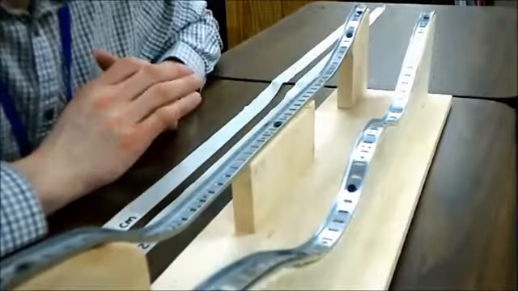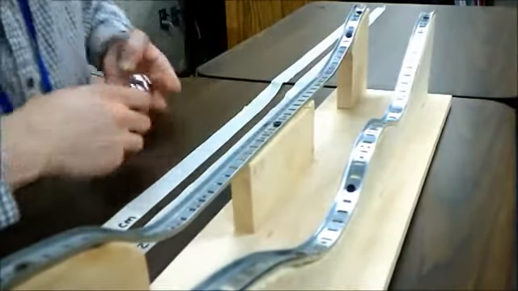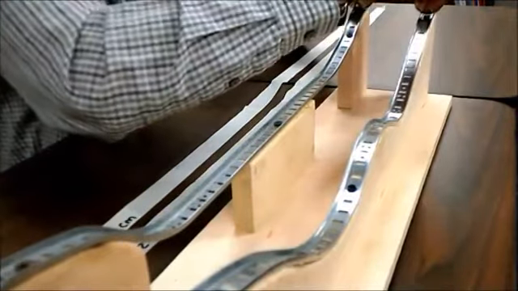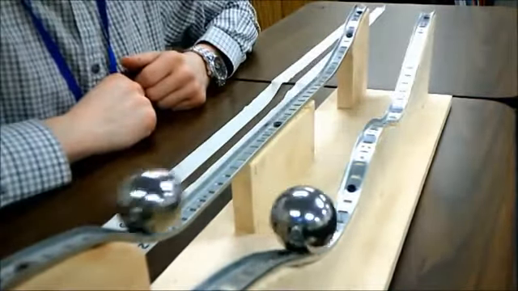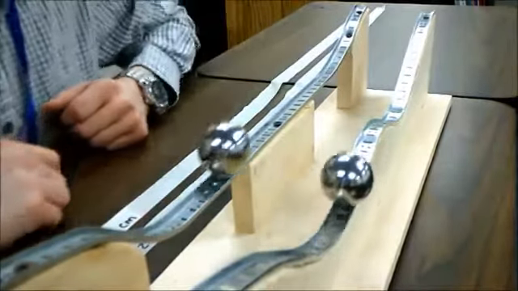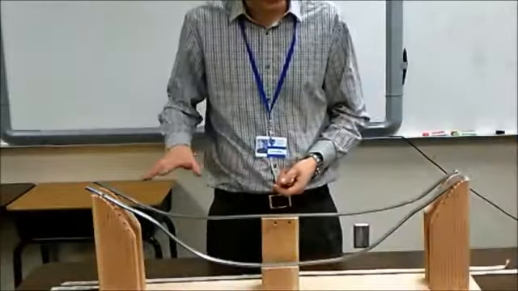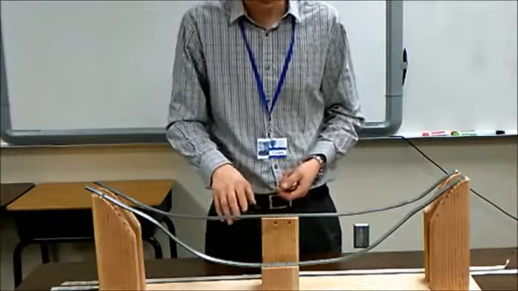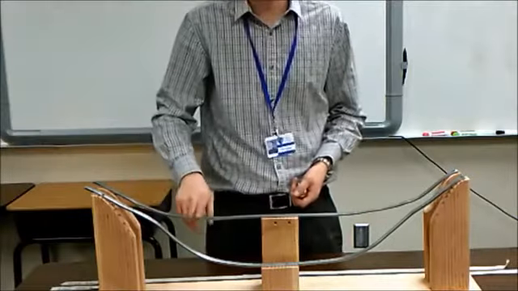I'd like to take a look up close and see if we can see a little better what's going on with these balls. So here it is again, starting at the same height. And I think we saw that this one was first again. Now, what about the same track as we saw the first time with one low track, no hill in the middle, and one high track?